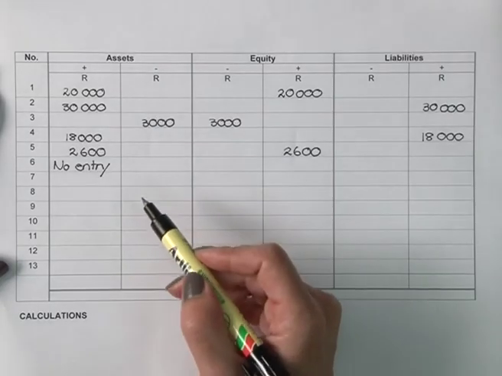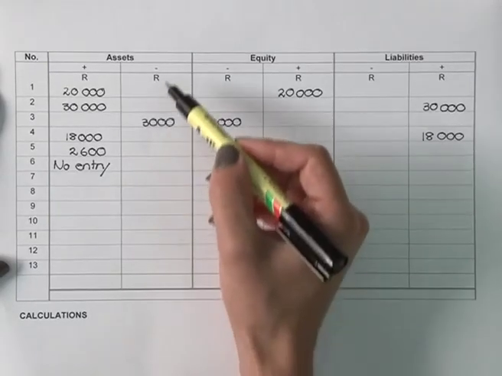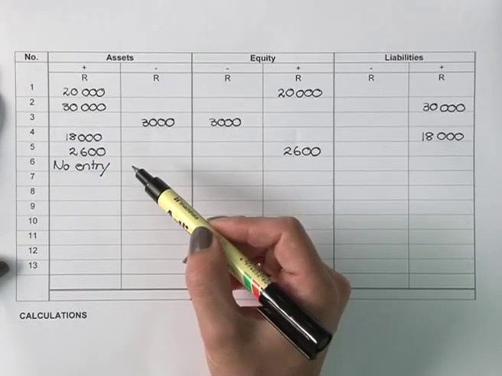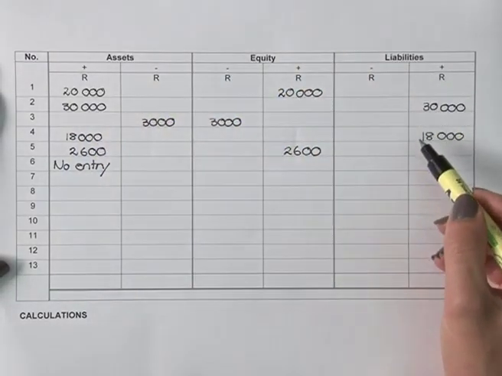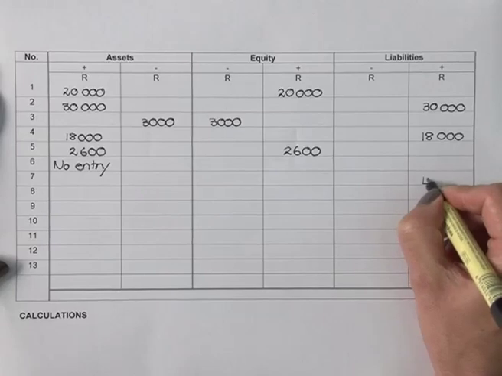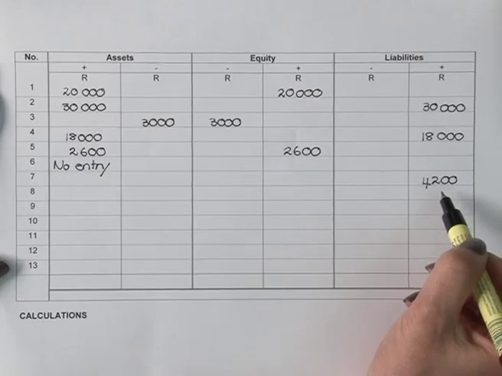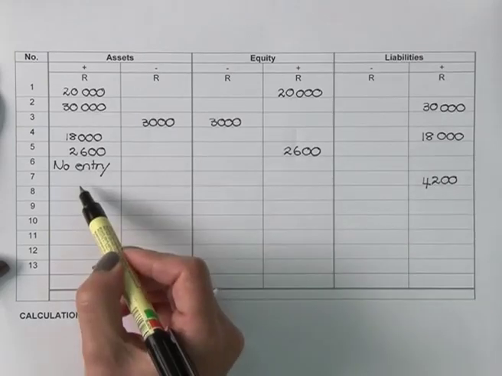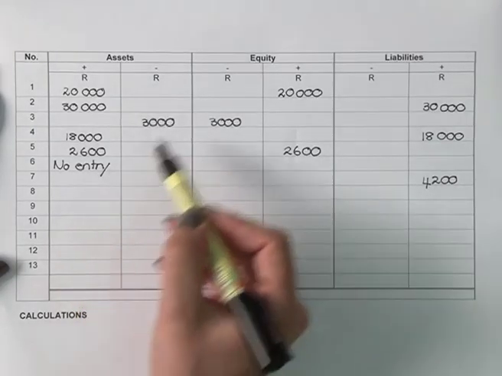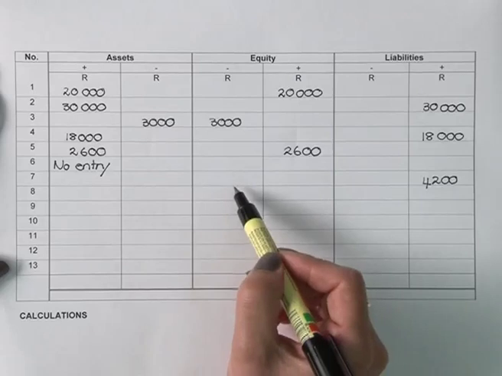Transaction number 7. We bought hairstyling products for use in the entity for 4,200 on credit from Haircare. On credit eliminates assets as an option, so we can automatically go to our liabilities section. We owe this entity 4,200 Rand, so we can increase our liabilities with 4,200 Rand. And now we need to decide, what will these hairstyling products be classified as? Will it be an asset, so future benefits included in there, or will it be an expense, something that you consume right away? You have 2 options for these transactions.